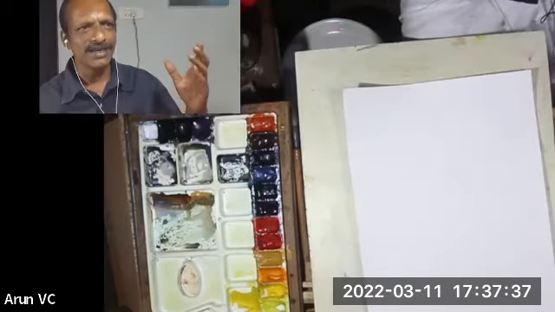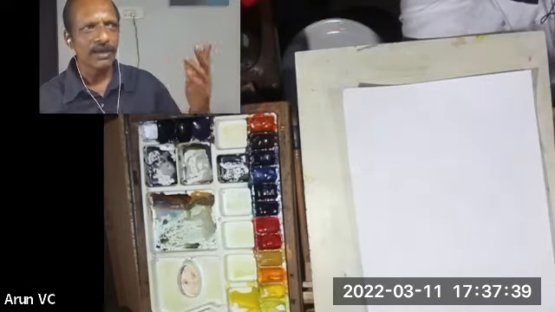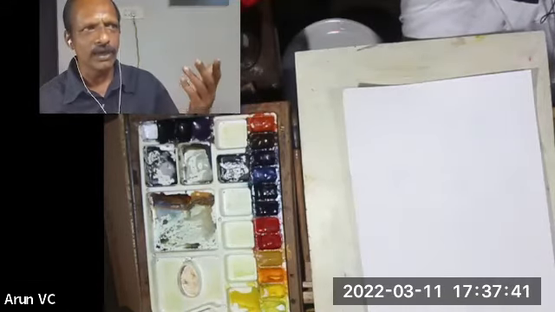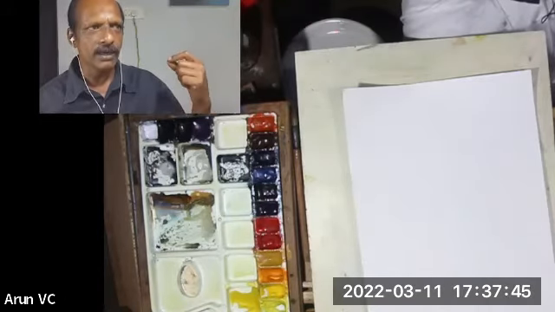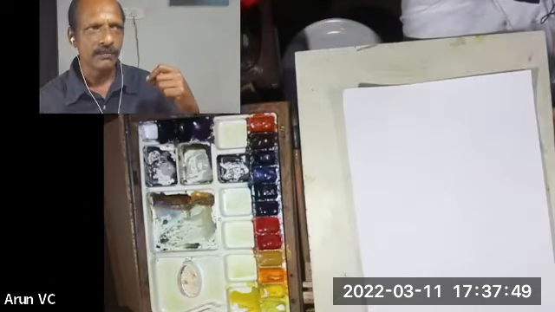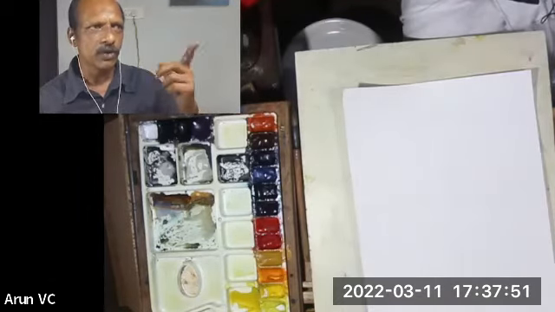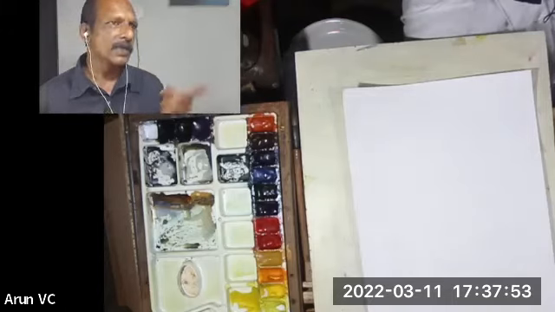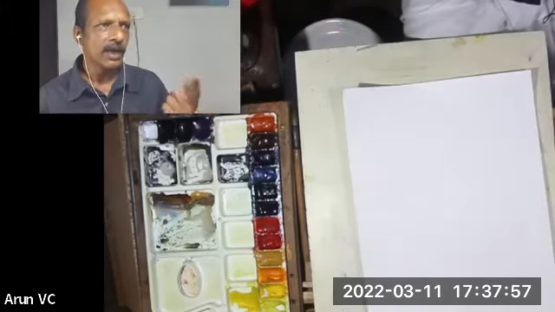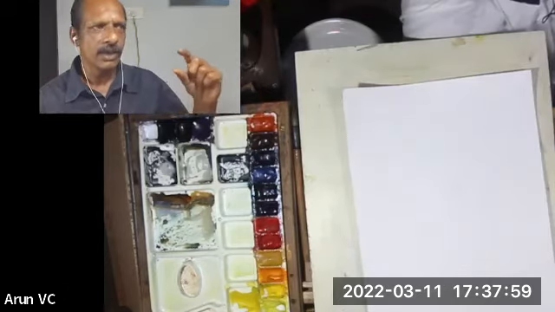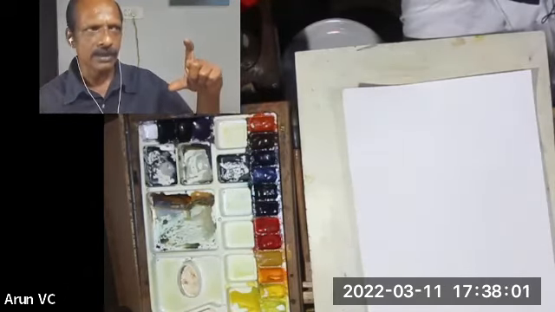Sometimes we make the changes minimal. Sometimes we make a lot of changes, but every change we make will affect the outcome of the painting. For instance, for those who have seen that painting, I have put that girl in a much bigger size.